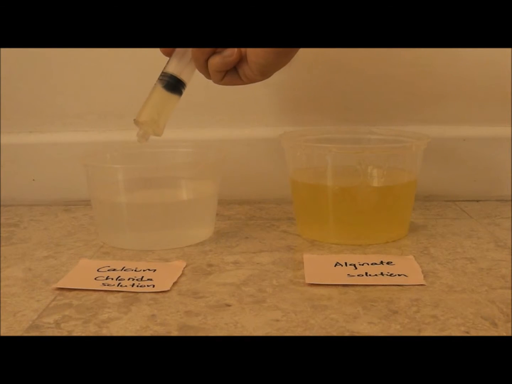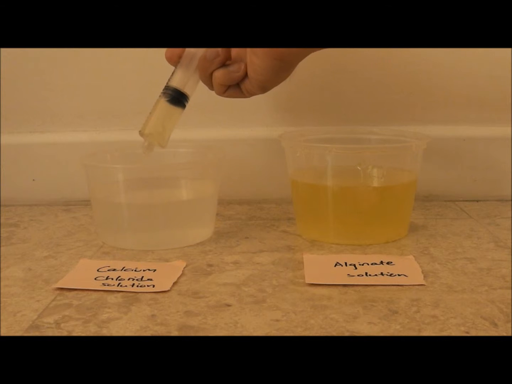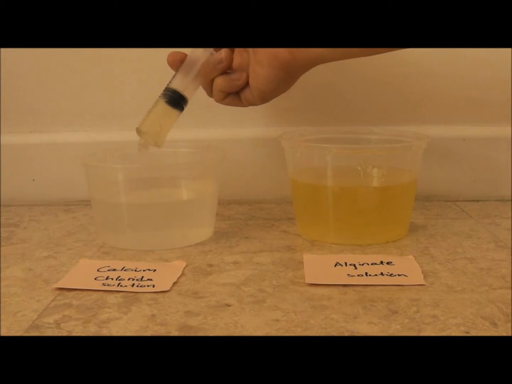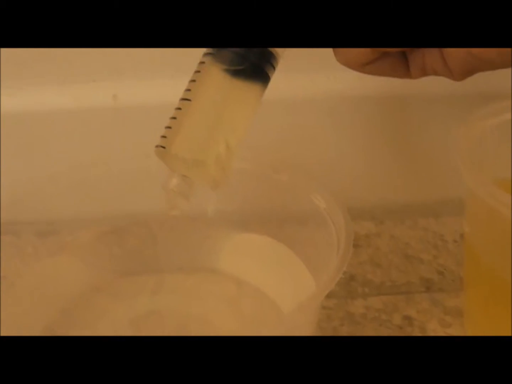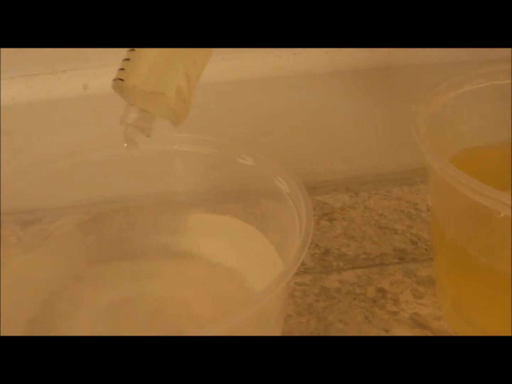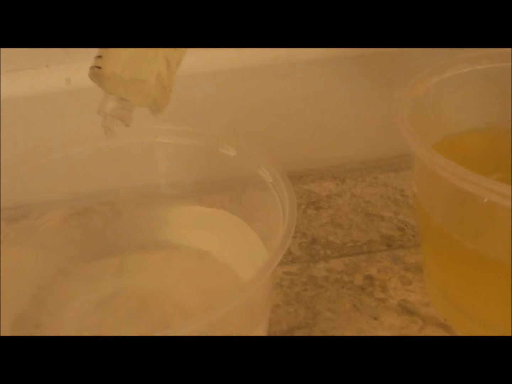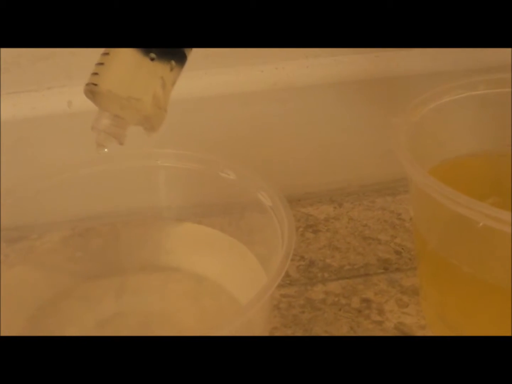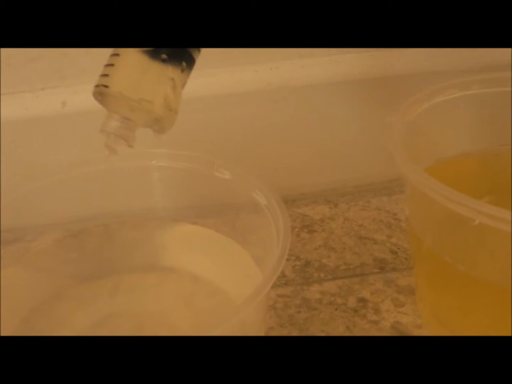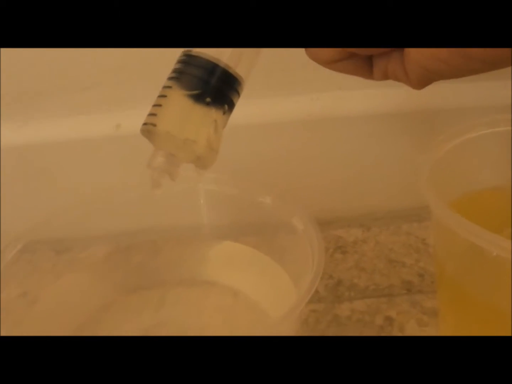And I'll do a dripping of the alginate solution into the calcium chloride bath. Students can change the speed to make it faster. Of course, they'll be using a dropper as well.